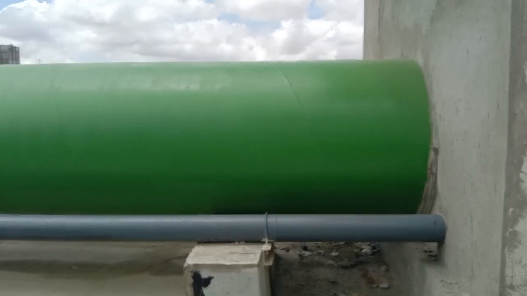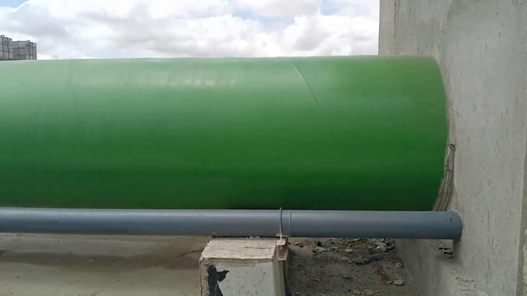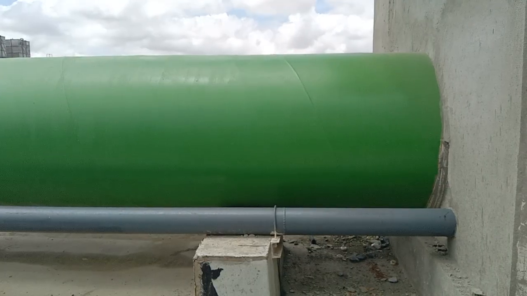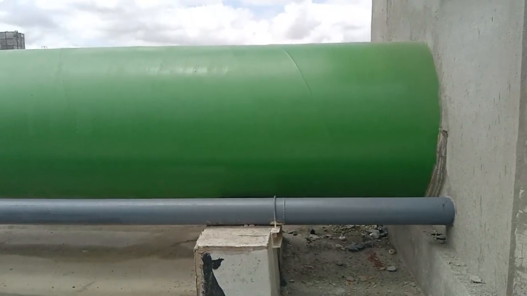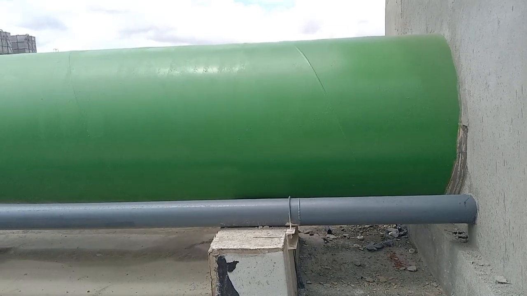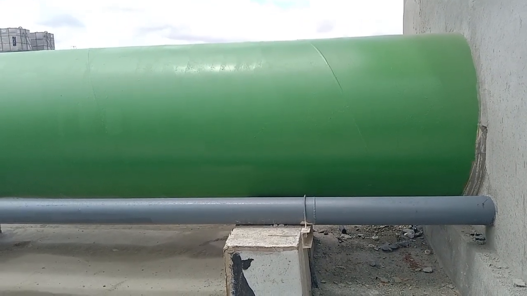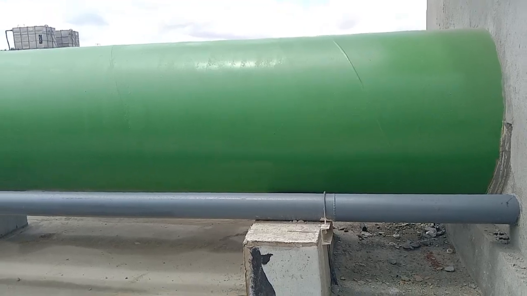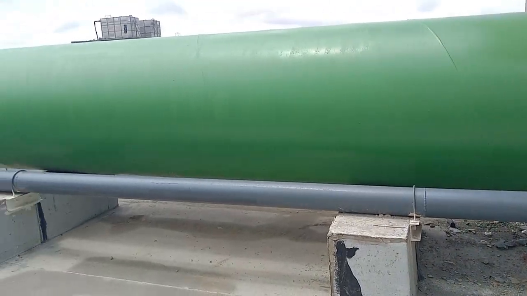Guys, today I am going to show you the condenser line connected to the cooling towers. Try to understand how this pipeline is being routed. As in the previous video, you have seen the risers which are coming to the top. You can see this line is coming to the top.